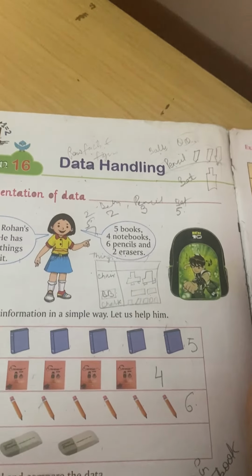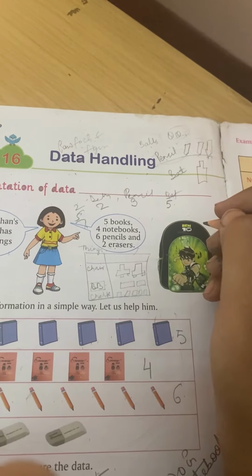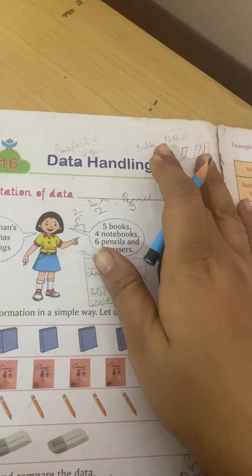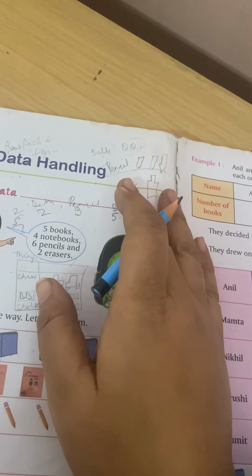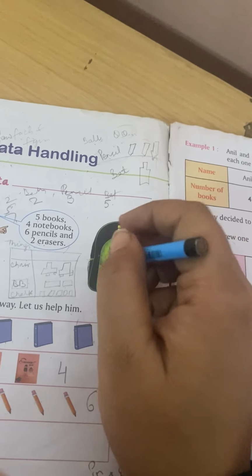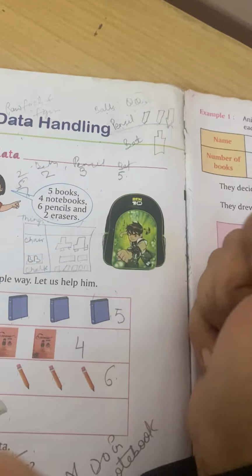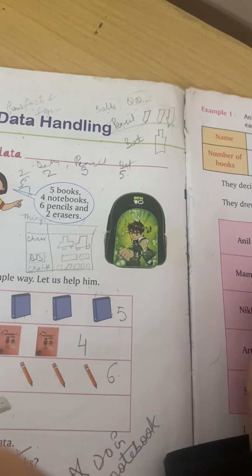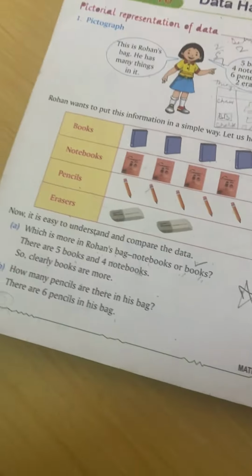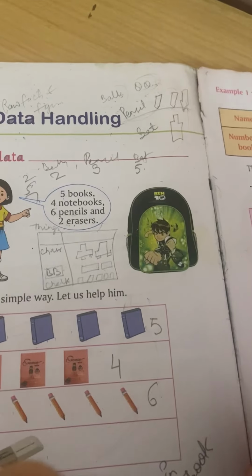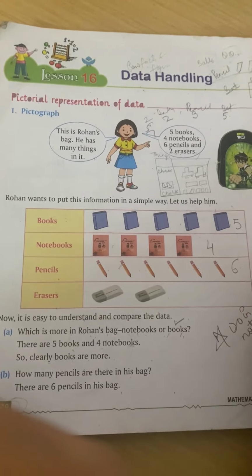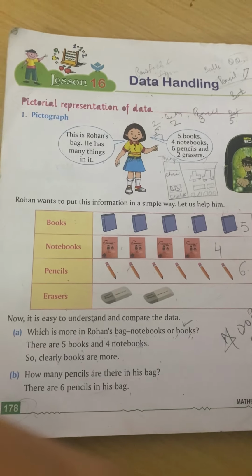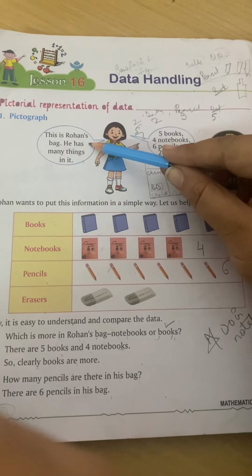And if I tell you the proper information about what to do with the raw vegetables, like first wash the vegetables, then cut them, and then make a mixed vegetable from them, then that step by step information and instructions that I give you, in a proper form, is called information. Now see, this is Rohan's bag.